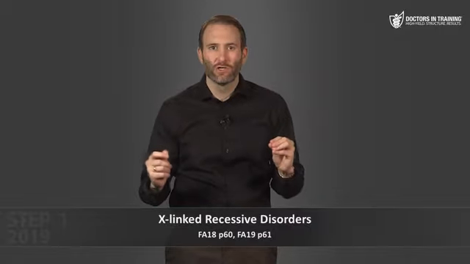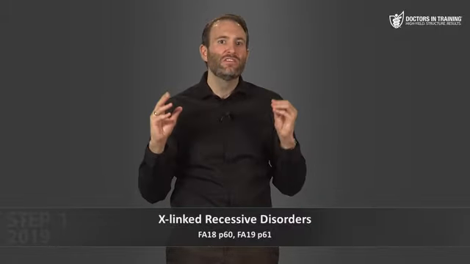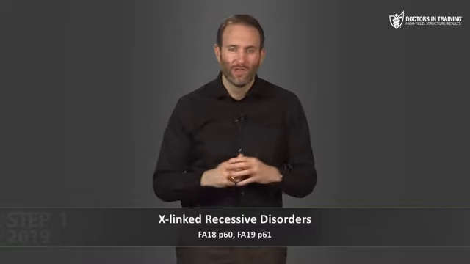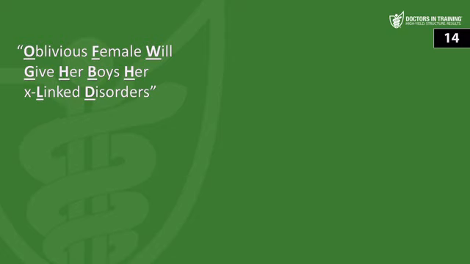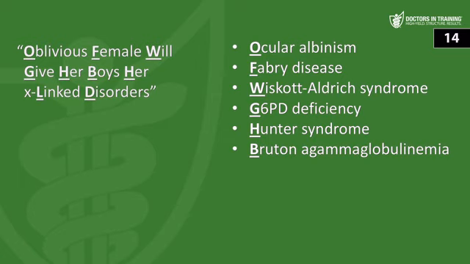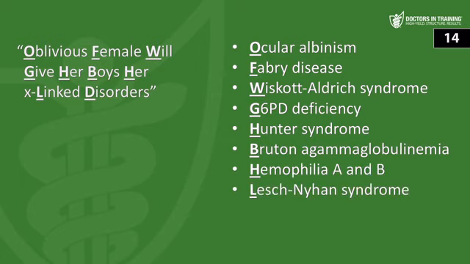So for this lecture, all I want you to do is remember that these are all X-linked recessive disorders, and we have a mnemonic that we're going to use for this. So it's oblivious female will give her boys her X-linked disorders. So that's for ocular albinism again, Fabry disease, Wiskott-Aldrich, G6PD deficiency, Hunter syndrome, Bruton agammaglobulinemia, hemophilia A and B, Lesch-Nyhan syndrome, and Duchenne muscular dystrophy. So you can kind of pull that all together with that mnemonic there.